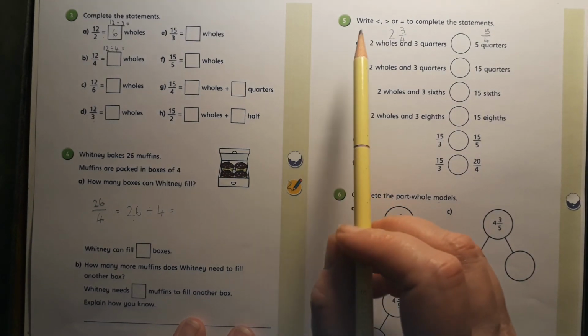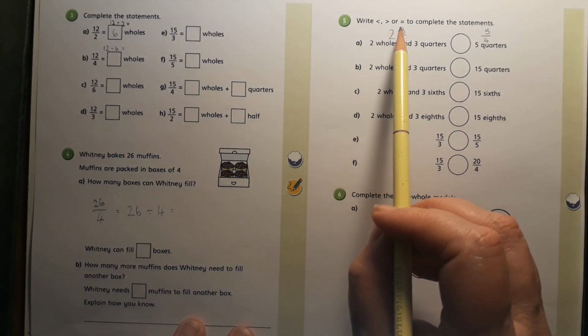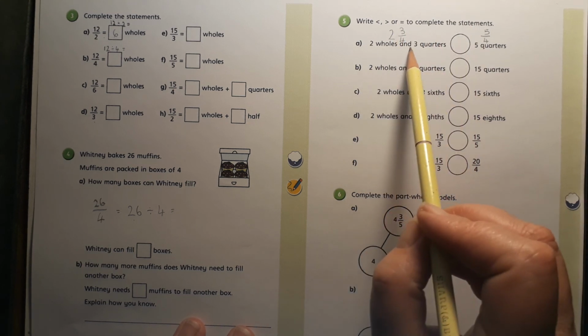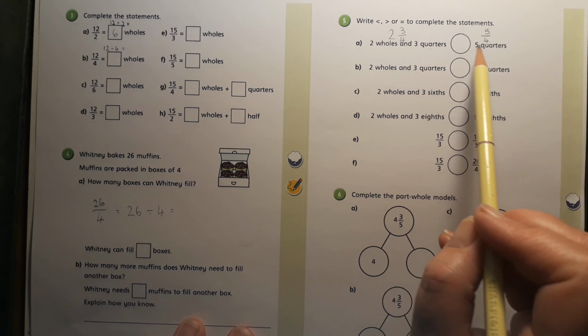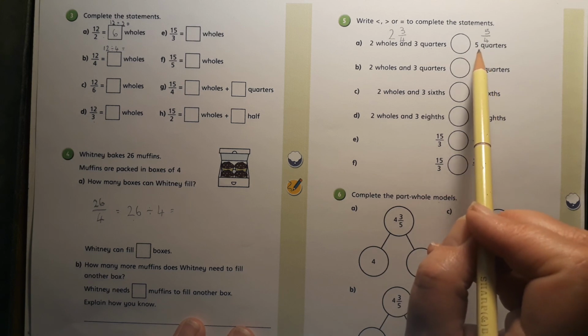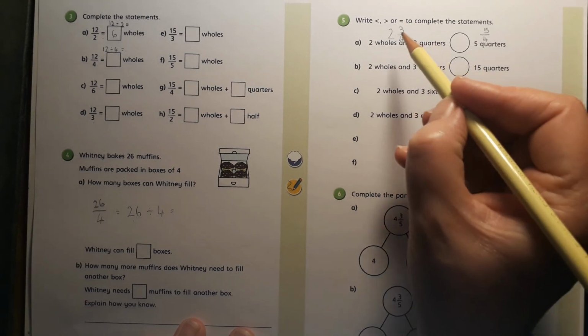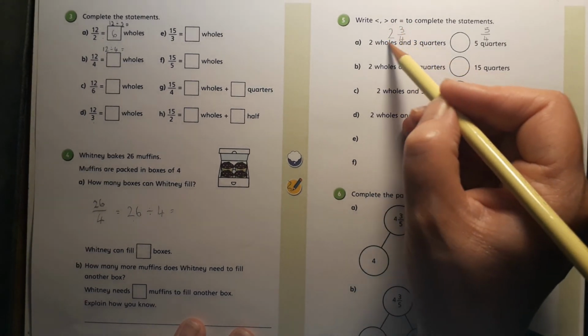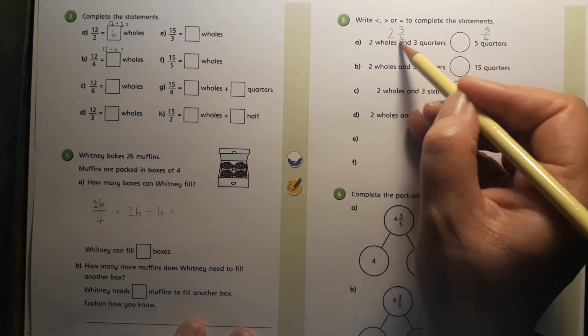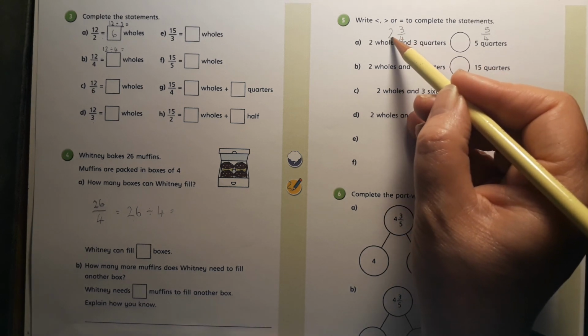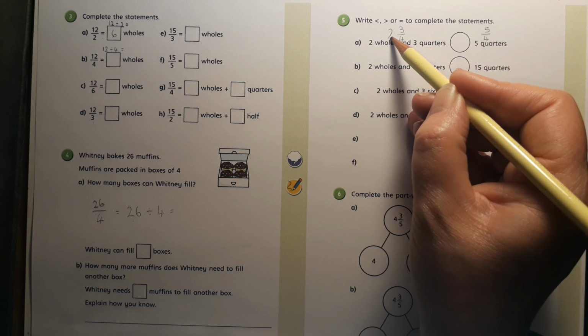Okay, and question 5, write less than, greater than, or the same as to complete the statements. 2 wholes and 3/4 are something than 5/4. So what you need to think about is what 2 wholes and 3/4 is the same as if it was written in quarters. So each of these whole ones is made up of 4/4.